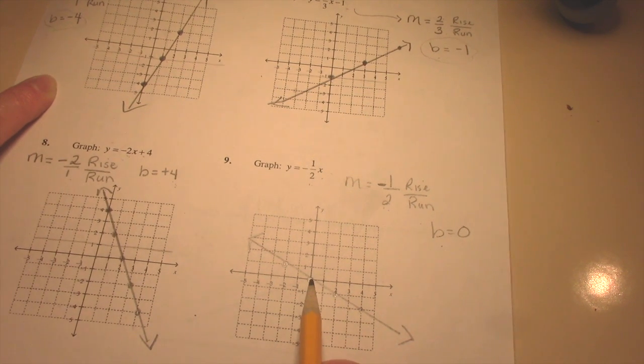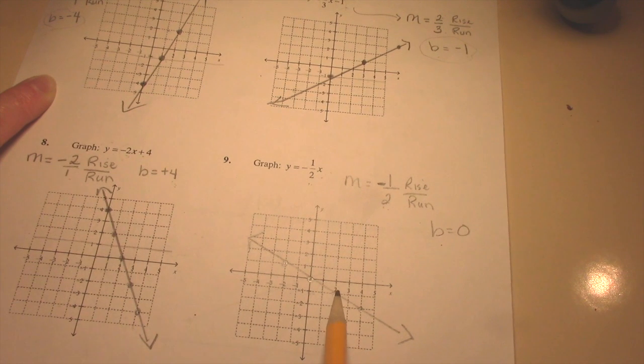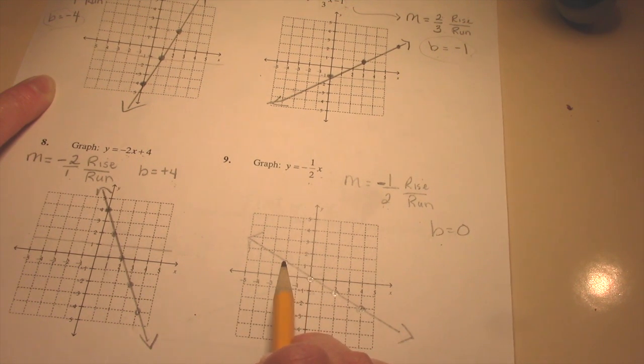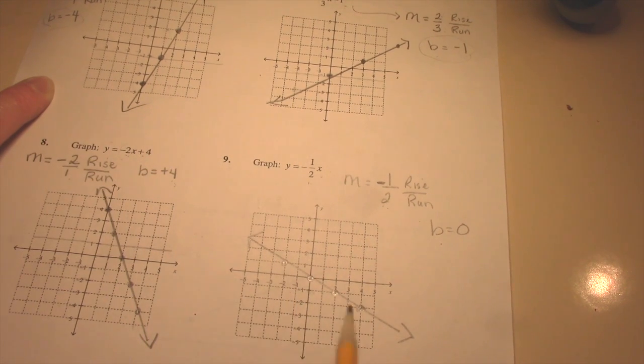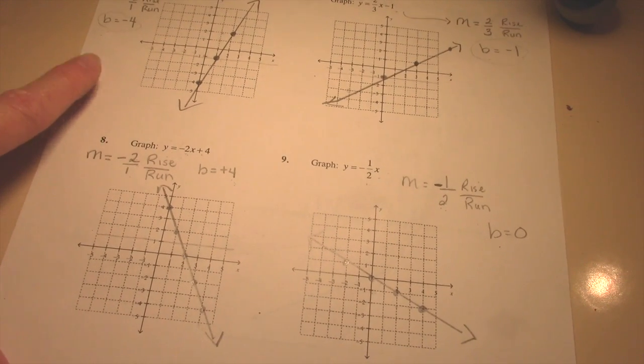My rise is a negative 1. Tells me go down 1. Negative 1, down 1. Run 2: 1, 2. Put a dot. Keep going. Down 1, run 2. Put a dot. Okay? Now if you went this way, I could rise 1, but I have to go backwards 2. There's your negative move. One of the moves has to be negative. And there's your line. All right? Take a good look.